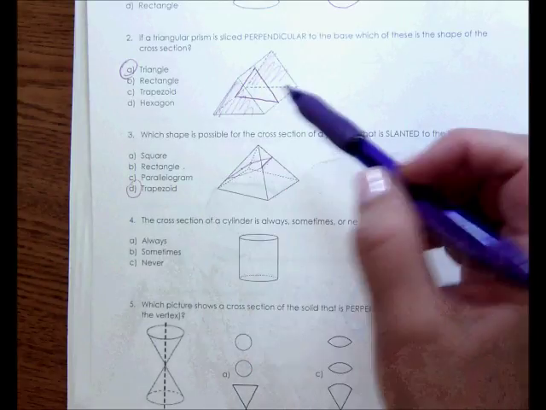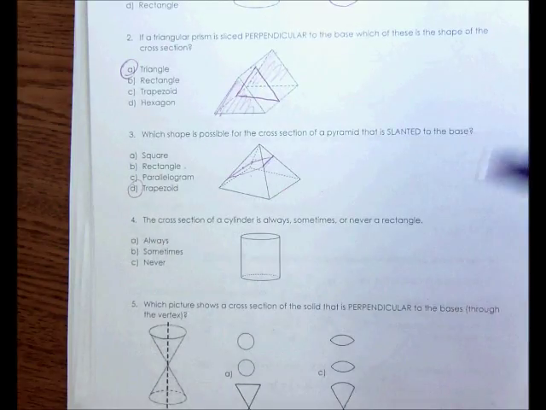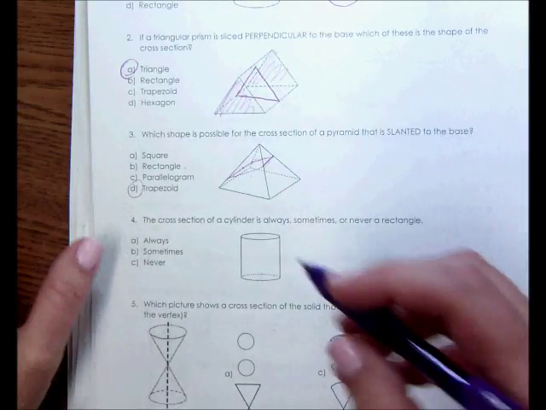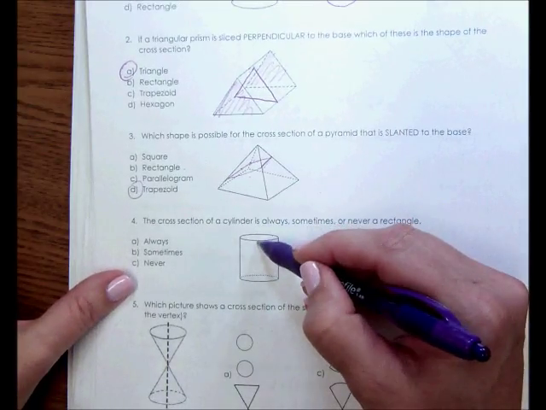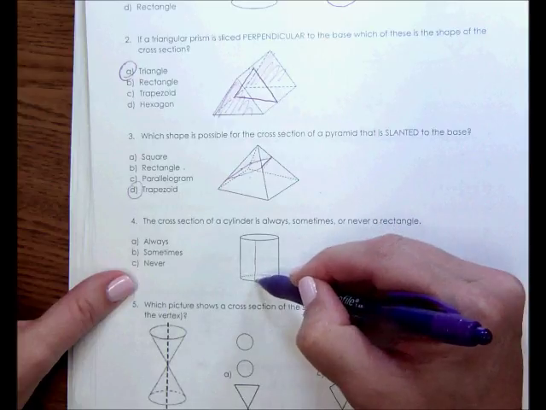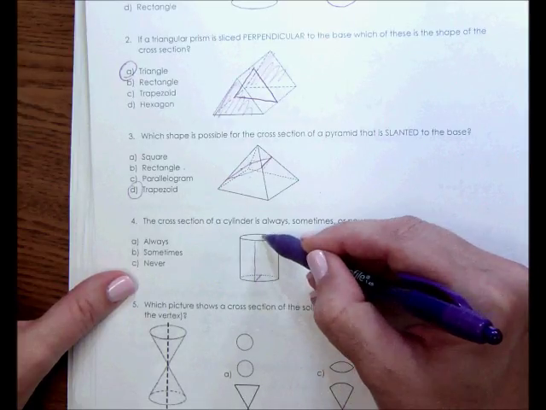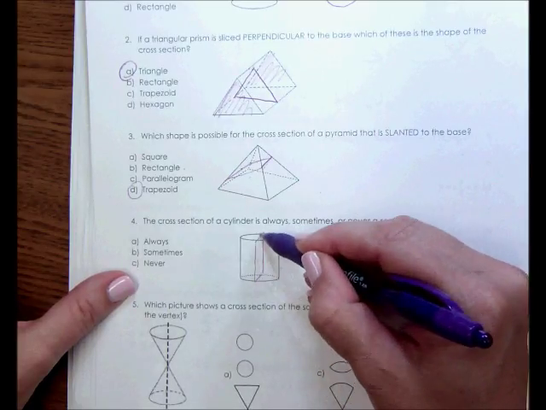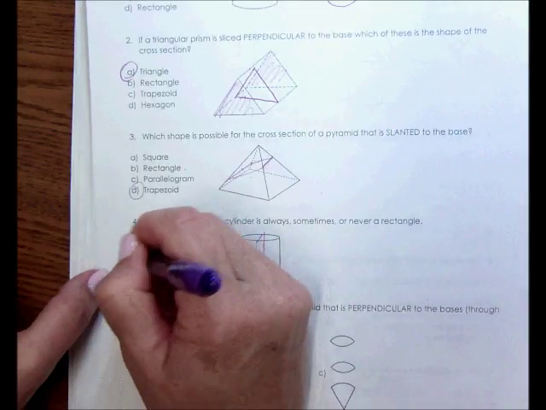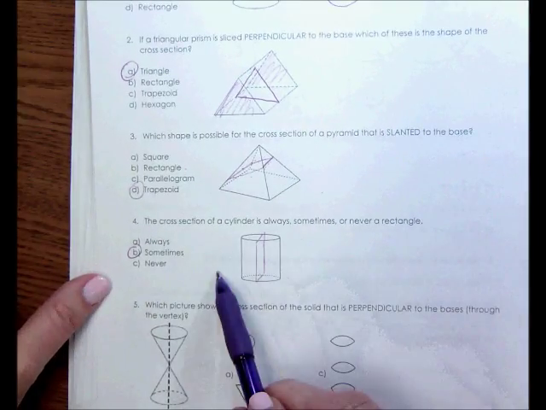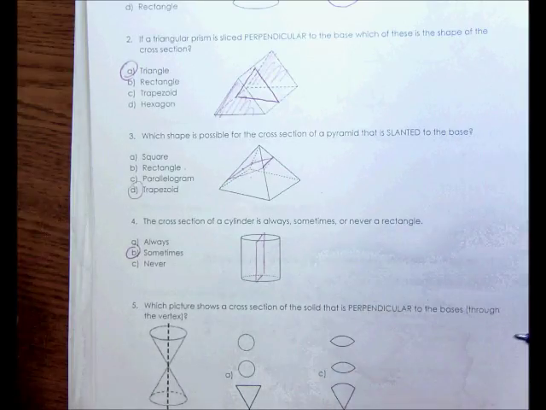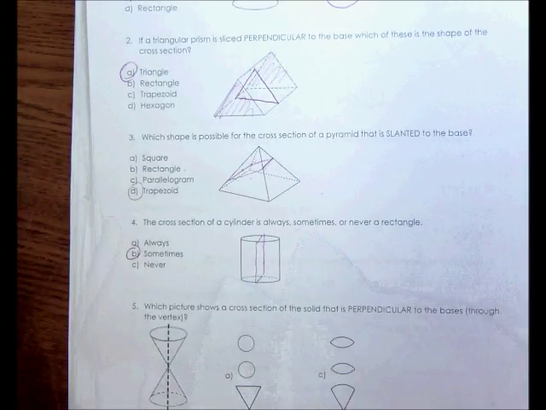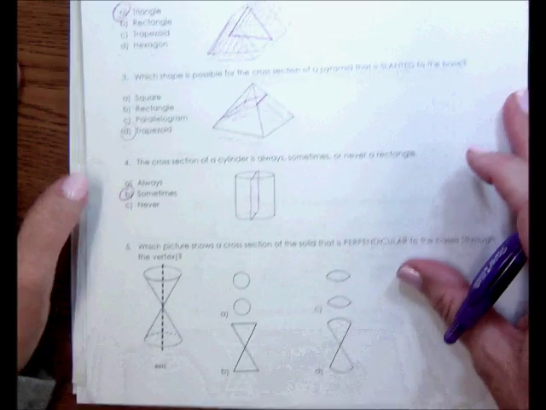So the next one is a cross section of a cylinder is always, sometimes, or never a rectangle. So if I was to cut this vertical to the base, it does create a rectangle. So it is sometimes, but it's not always, because when I cut it parallel to the base, then it is a circle, and then if I cut it that way, it'd be an oval, etc., etc.